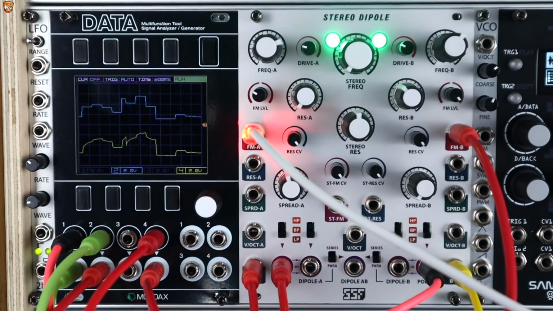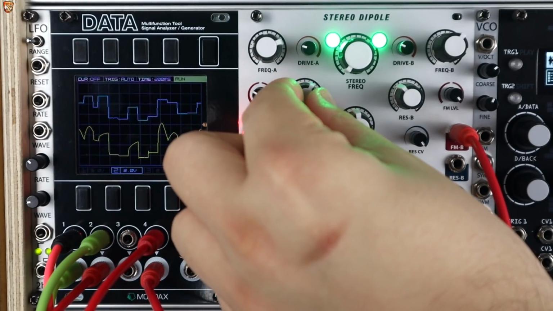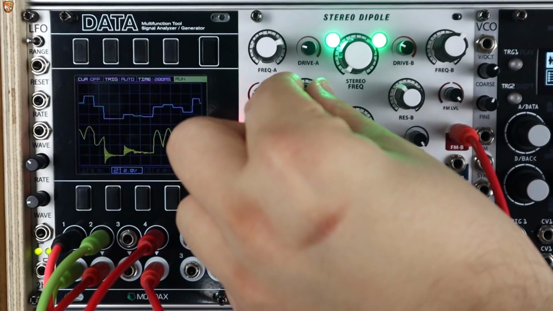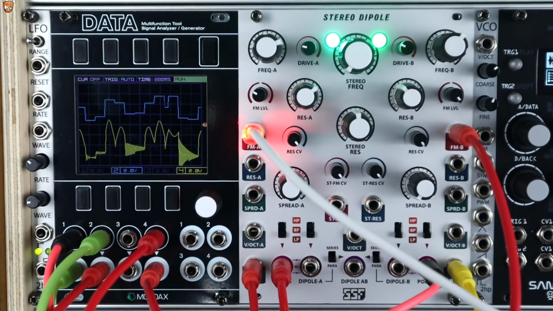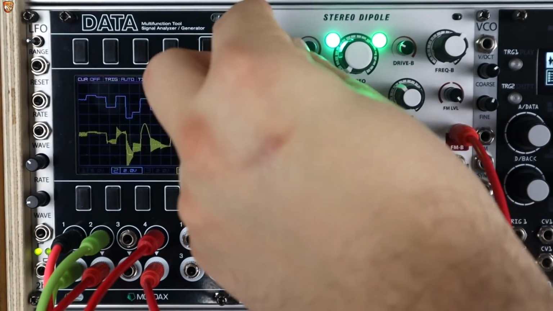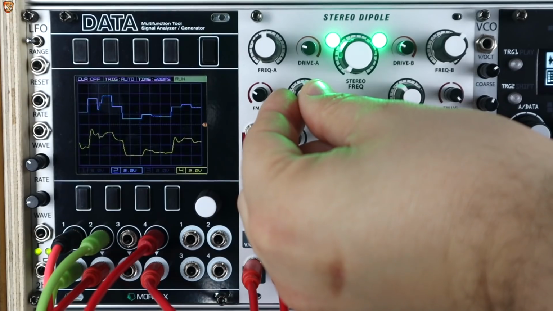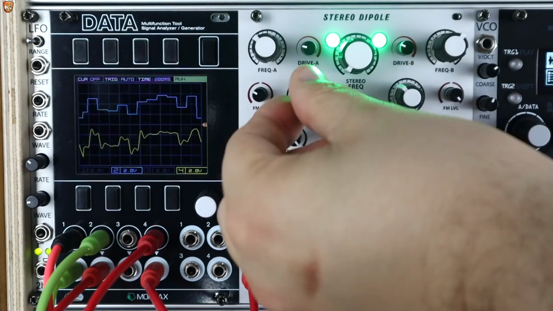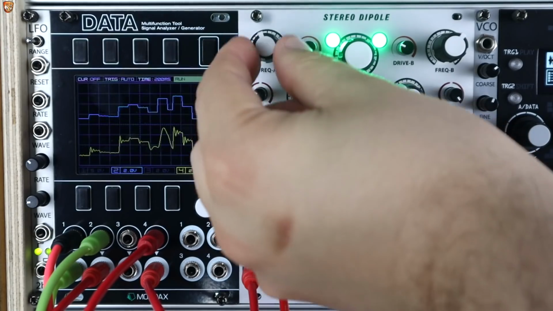And of course we could play around with resonance as well. Start to inject little bits of oscillation into this modulation. And we'll explore that with some resonant envelopes in a later patch.